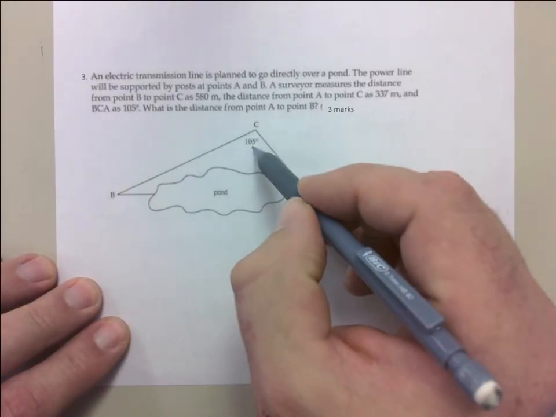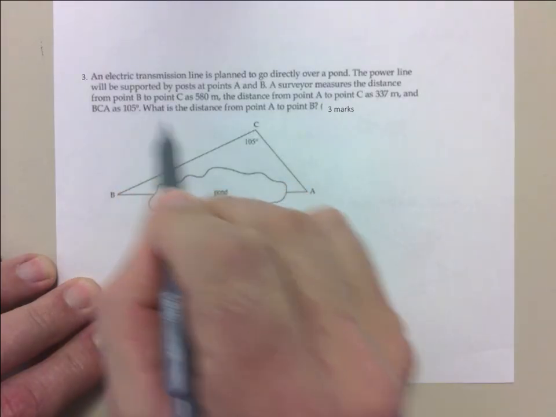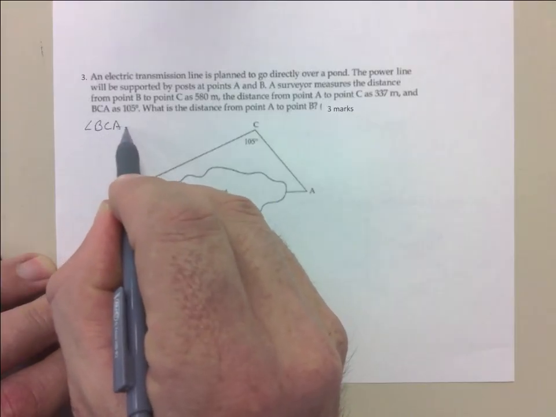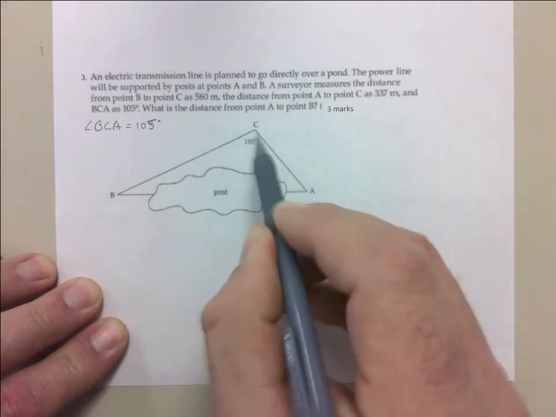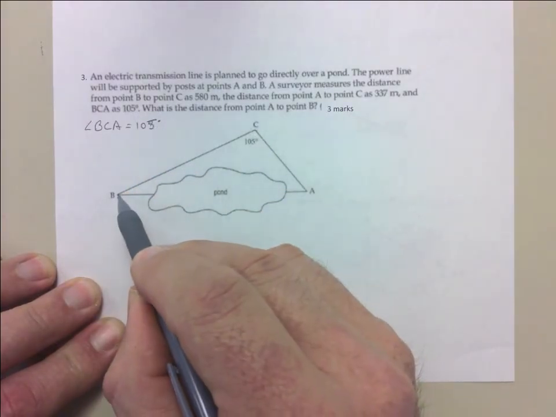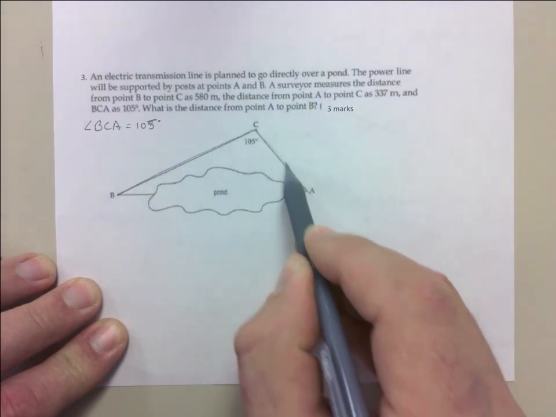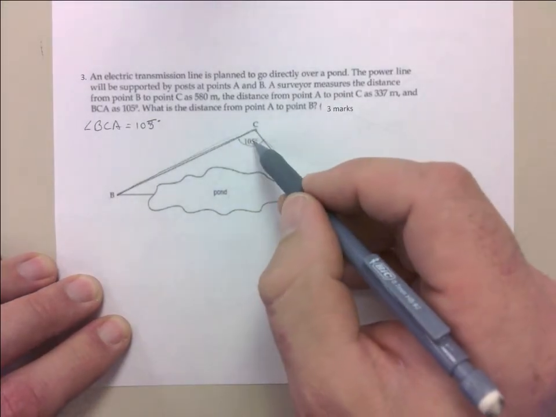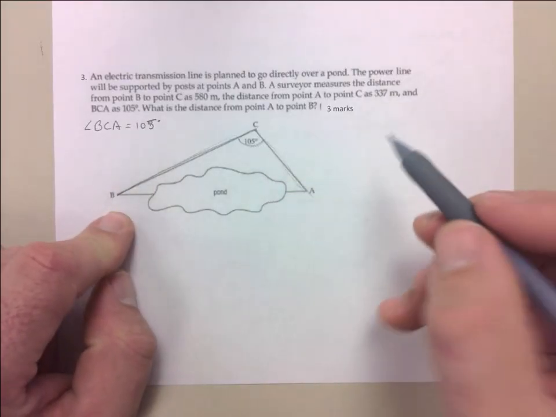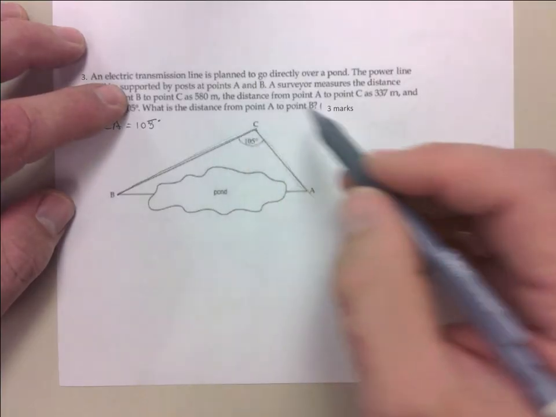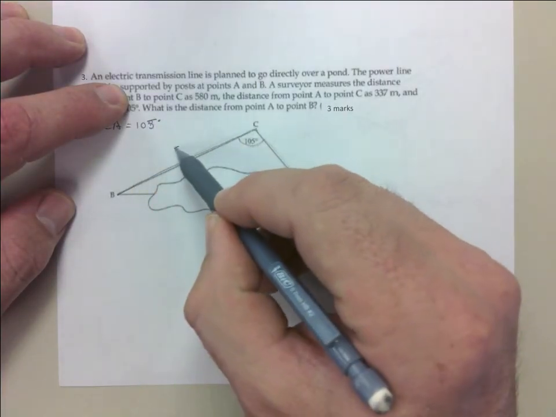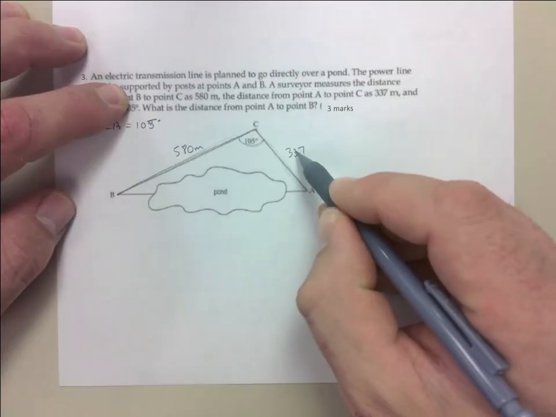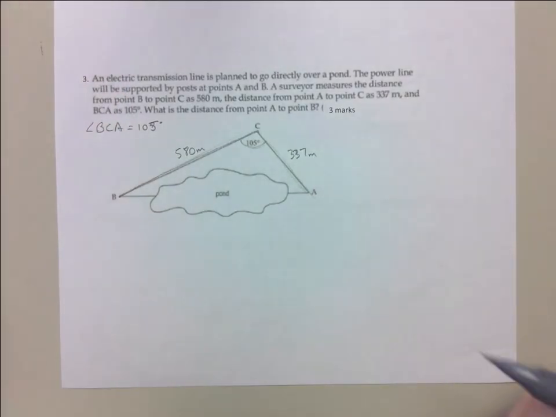Also, sometimes the diagram has some information in it, and then there's some written part that you're supposed to connect. So angle BCA, that's what it is saying is 105. This angle right here can be referred to as BCA, right? When you connect those 3 points continuously, you'll figure out, oh, BCA is right there. That's the angle we're talking about. And we're told that B to C is 580, right? It's right there. And A to C is 337 meters.